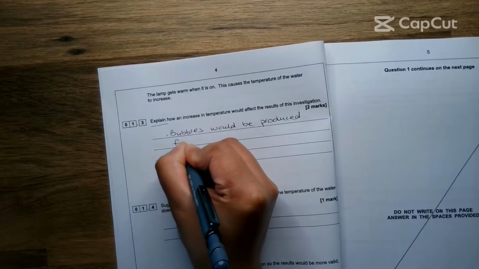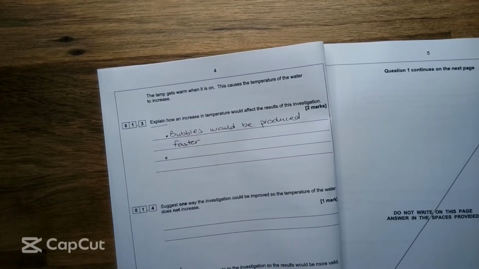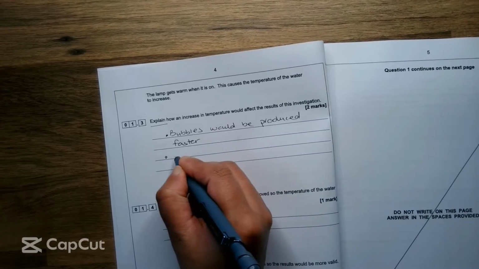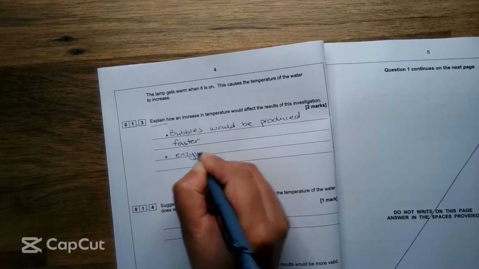It's 2 marks, so all I want you to do is just write down 2 bullet points. Keep it nice and simple. So why are we producing more bubbles? Why are we producing bubbles at a faster rate? It's because at higher temperatures, enzymes are working faster.